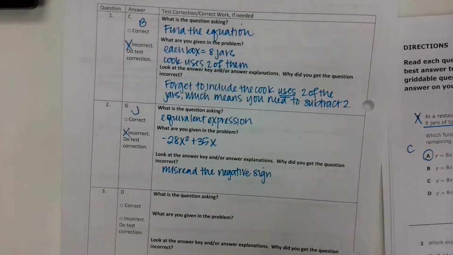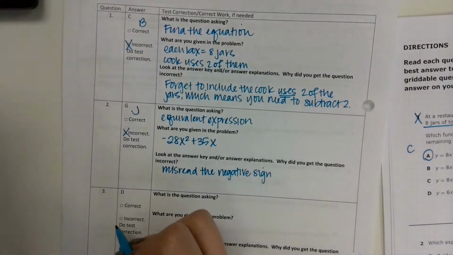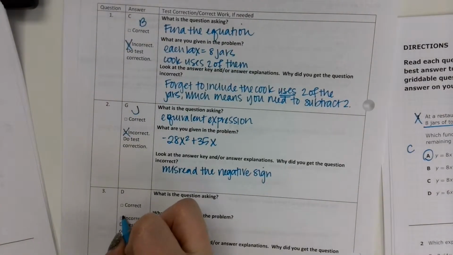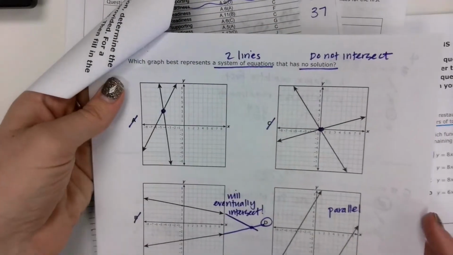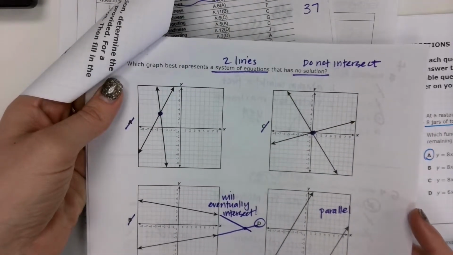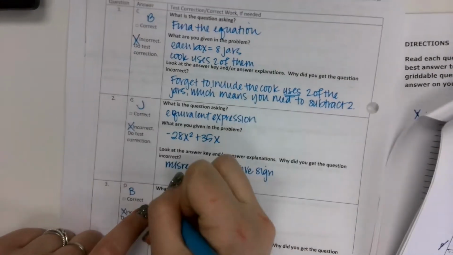So looking at number 3, the correct answer for number 3 is D. Let's say that I put B. Looking at question number 3, it says which graph best represents a system of equations that has no solution? What is the question asking me?